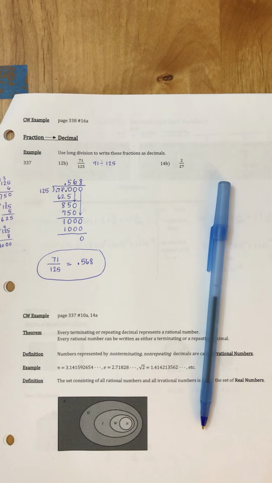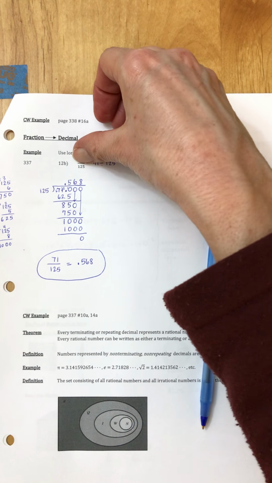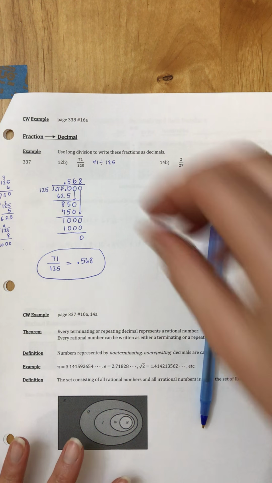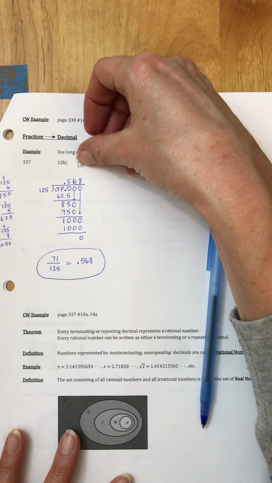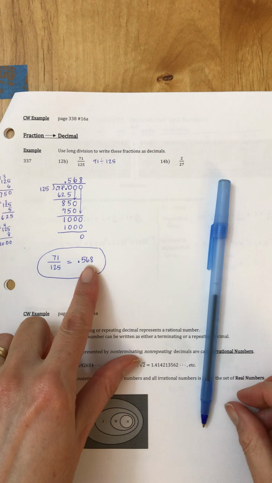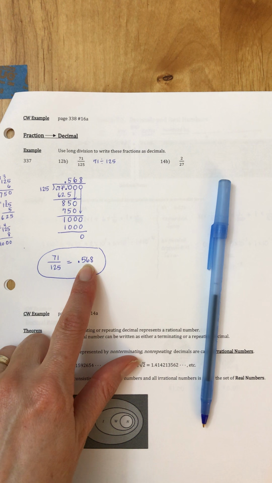Now let's think about that. Let's do a sanity check on it. We know that 71 over 125, I should have had us guess before we started, but we have talked about it: is it close to a half? Is it close to 1? What is it? And 71 is about half of 125, right? So it makes sense that your decimal is about 50%. Okay, so that's a good check.